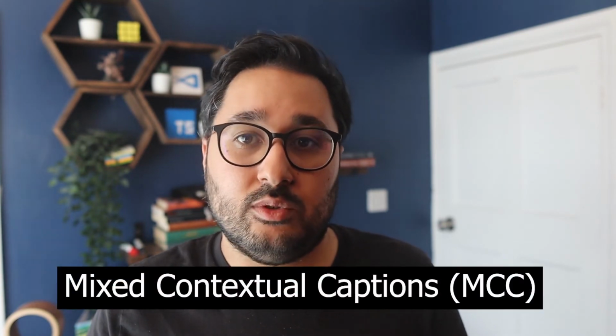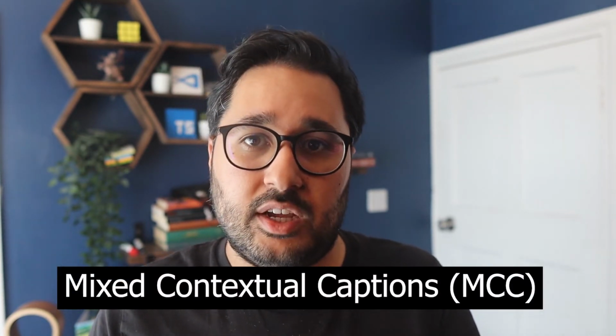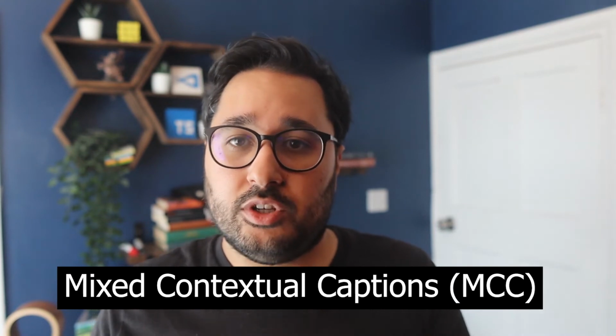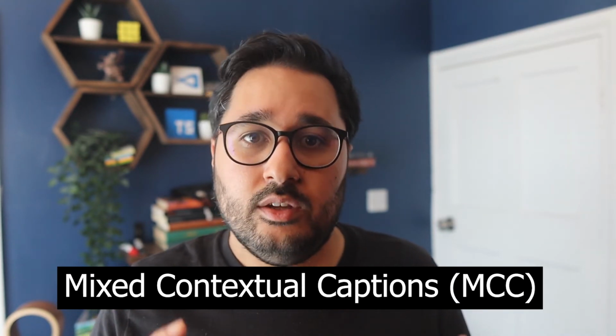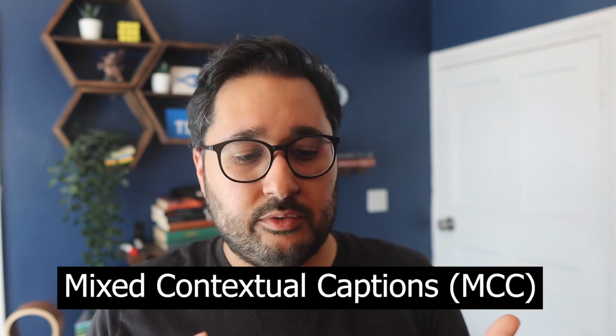So as we've seen, the last few examples have their own issues as well as benefits. But the one that merges the two together and has the best of all of it is mixed contextual captions. So that's mixed contextual captions and auto captions together. And what essentially that does is that provides auto captions. So when some audio is on the screen, it tries to transcribe it to your local language.